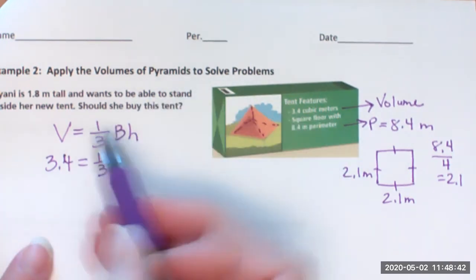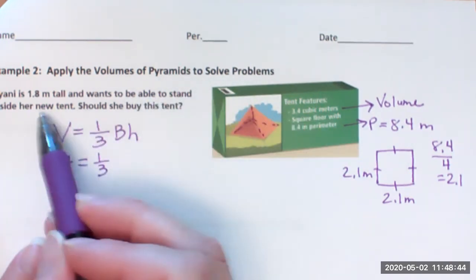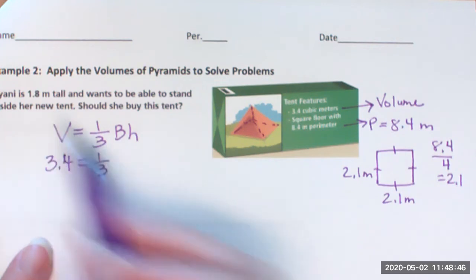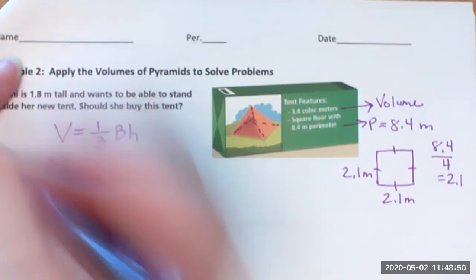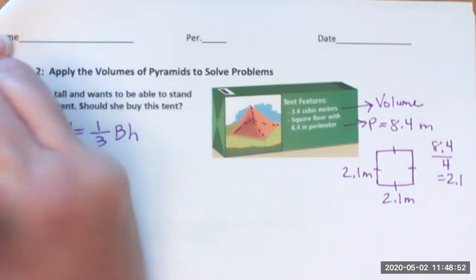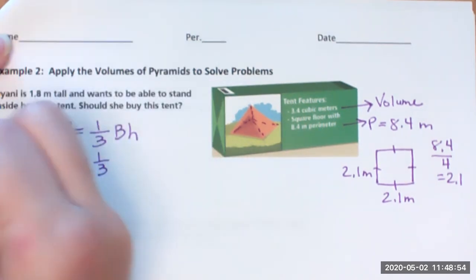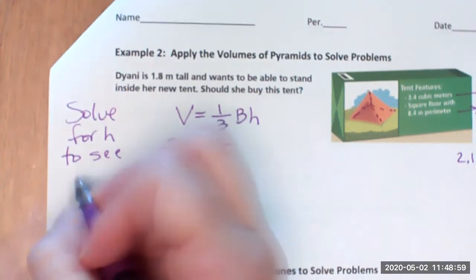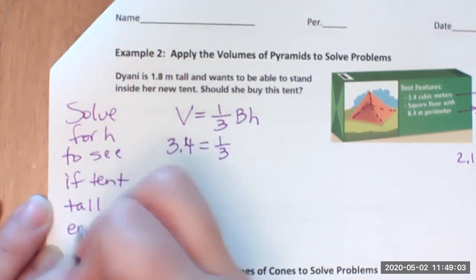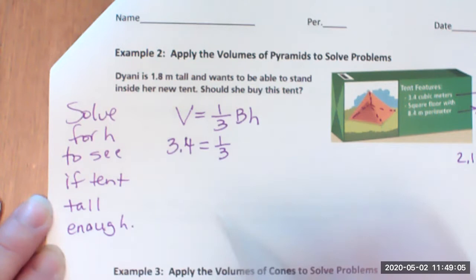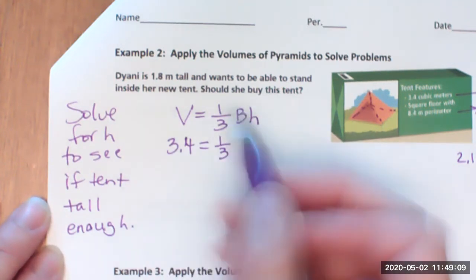If I want to figure out how high the tent is, which is what I need to know to see if she'll fit in it, I have to solve for h. Okay, so I need to solve for h to see if the tent is tall enough. That's what I need to do. And the main part of the problem is one step.